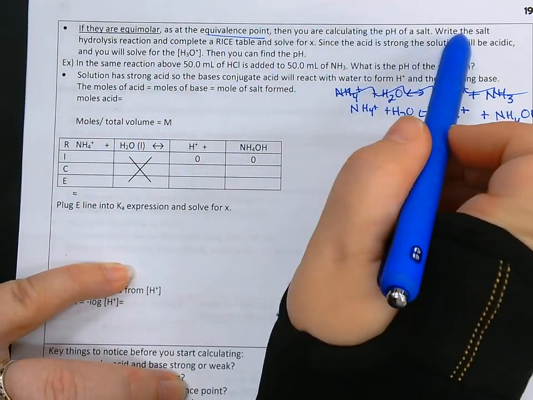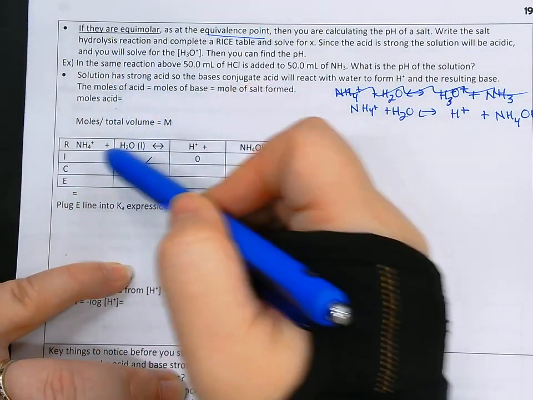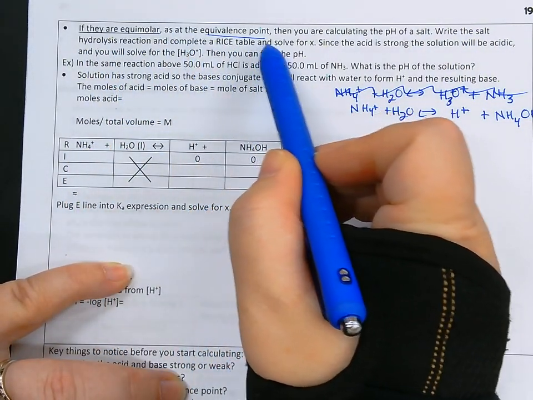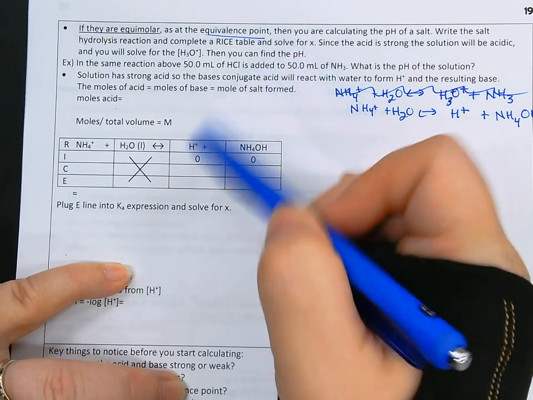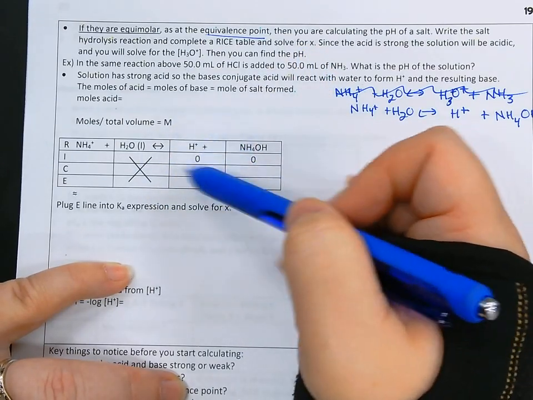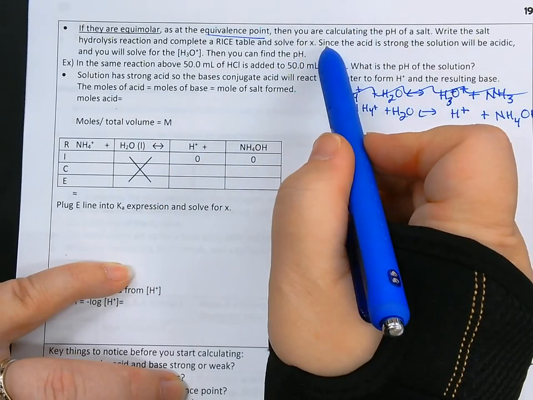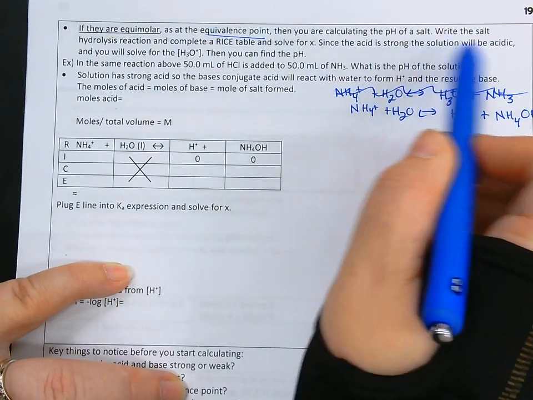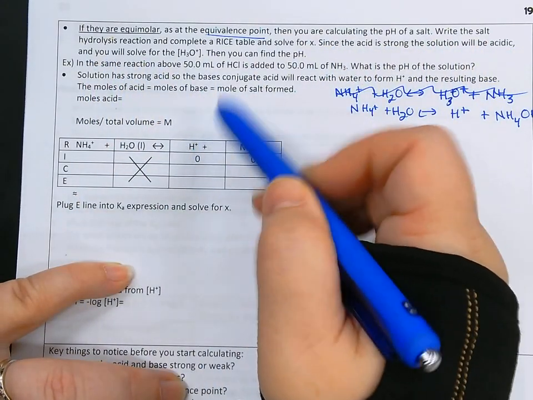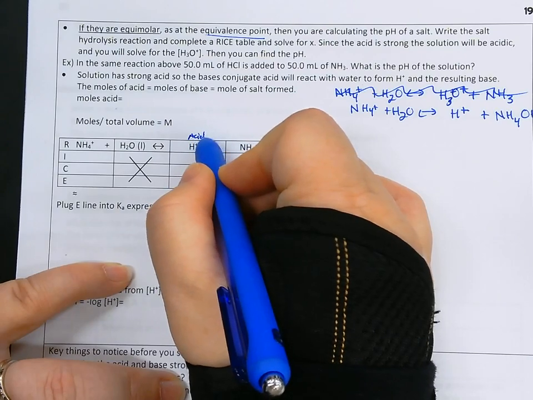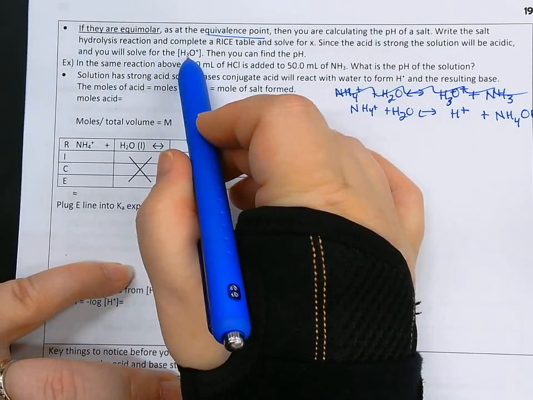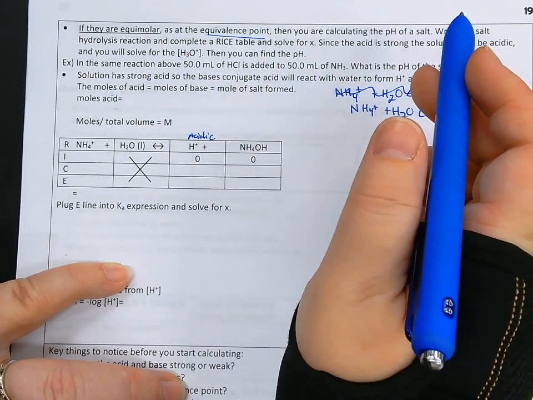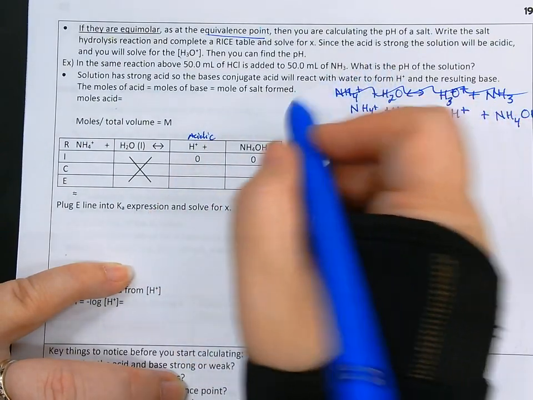Oh, let's read through this. So write the salt hydrolysis reaction. We've got that. And complete the ICE table and solve for x. And there's some practice on just writing these hydrolysis reactions in your practice. Since the acid is strong, the solution will be acidic. That's why we get this. This makes it acidic. And you will solve for the hydronium ion, then you can find pH or hydrogen ion.